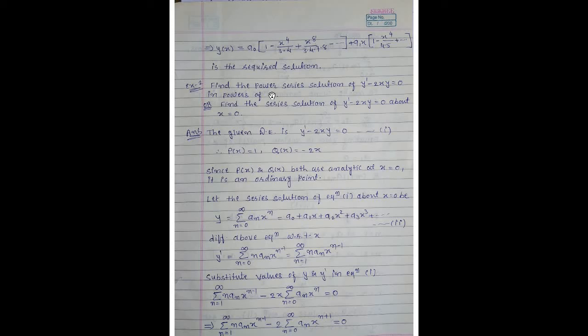From the first statement, we can say that we need to find the solution in powers of x. That means a0 plus a1x plus a2x square plus and so on, like this.